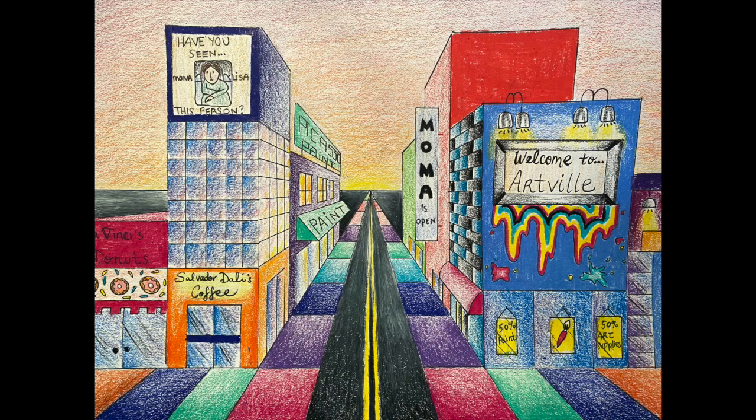When you have completed your work, you should have a cityscape that looks something like this. Congratulations on doing such a great job on your perspective cityscape.